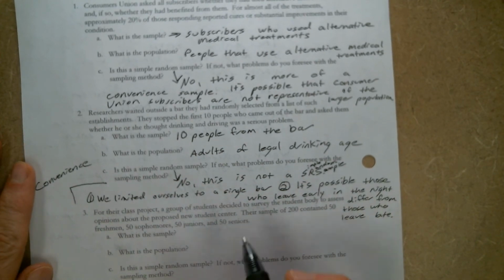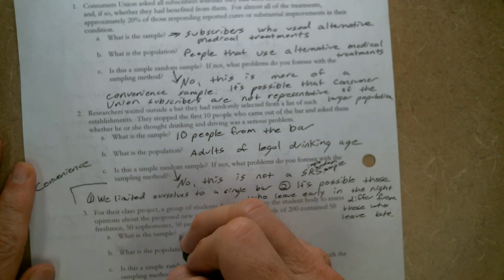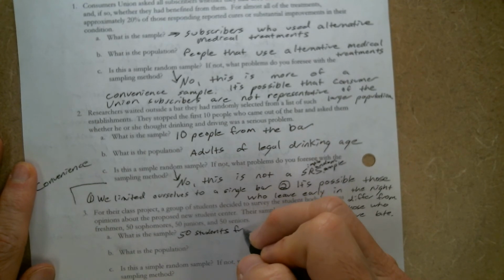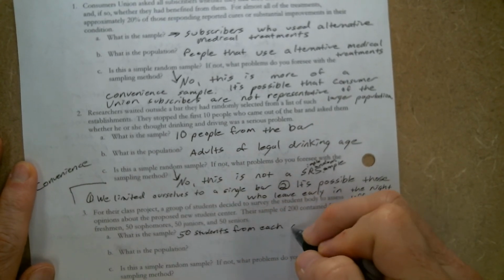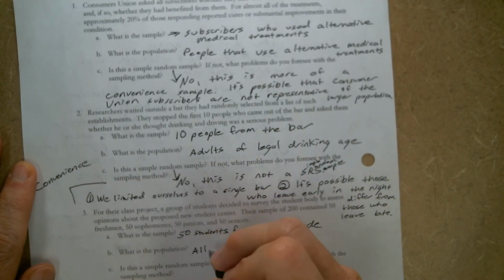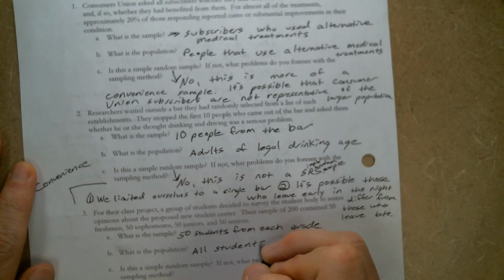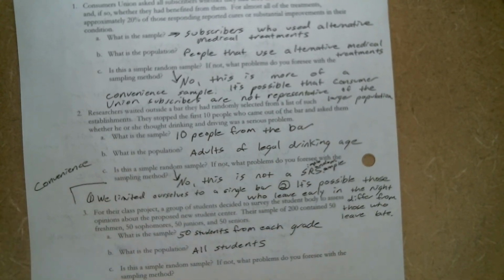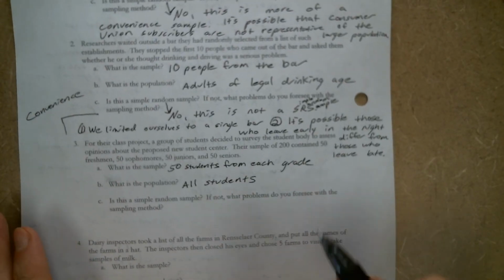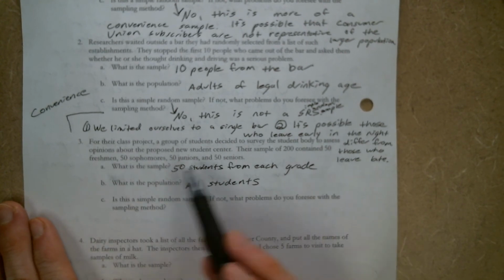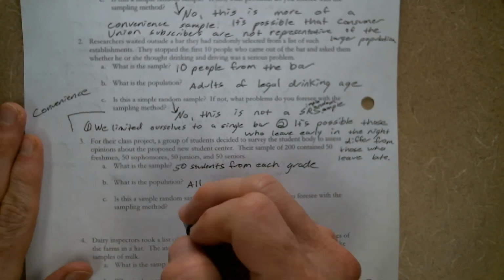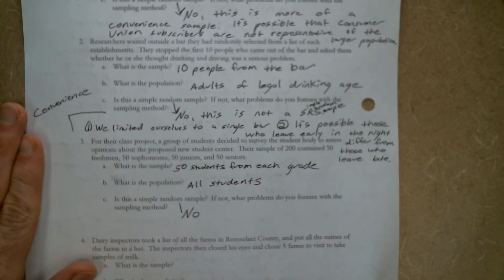But the sample here would be the 50 students from each grade. The population would be all students. Now, this approach is better. All right, this approach is better, especially if these students were selected randomly. If these students were selected randomly, this is an improvement over what we've just seen. But it's still not a simple random sample.